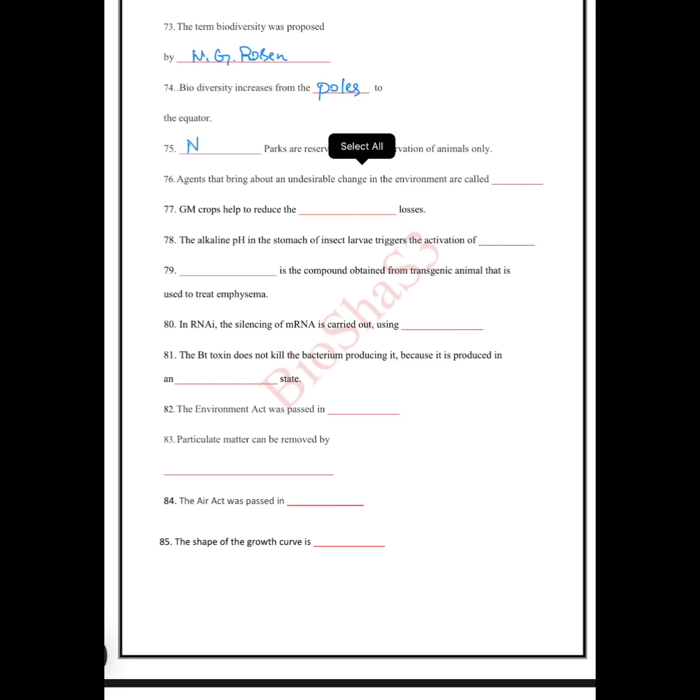National parks are reserved for the conservation of animals only. Agents that bring about an undesirable change in the environment are called pollutants. GM crops help to reduce the post-harvest losses. The alkaline pH in the stomach of insect larvae triggers the activation of Bt toxin.